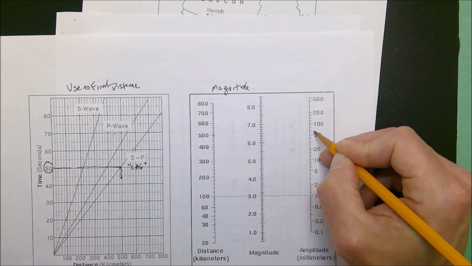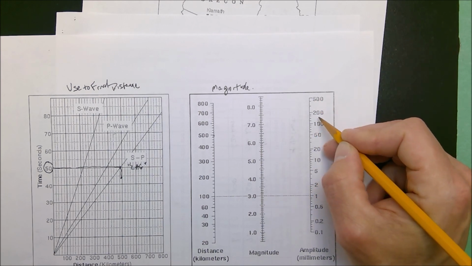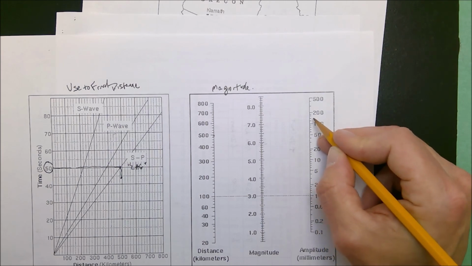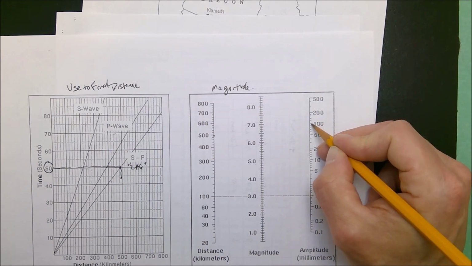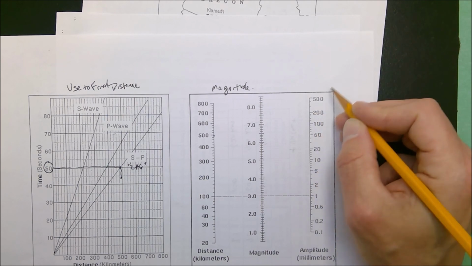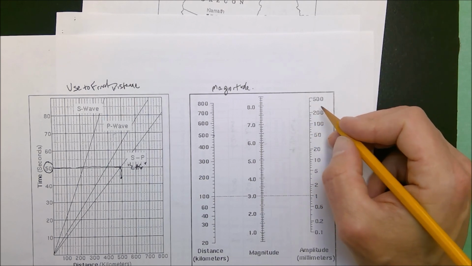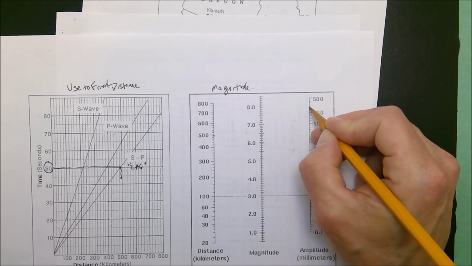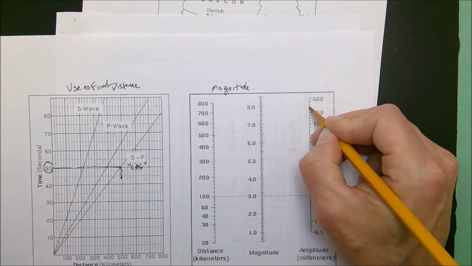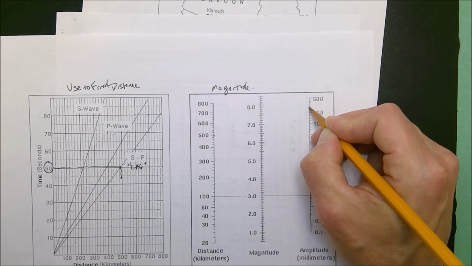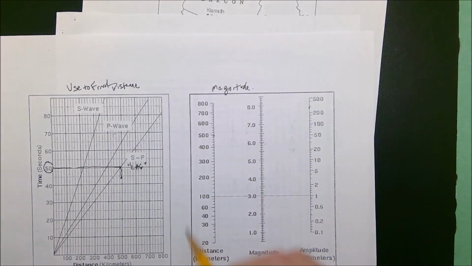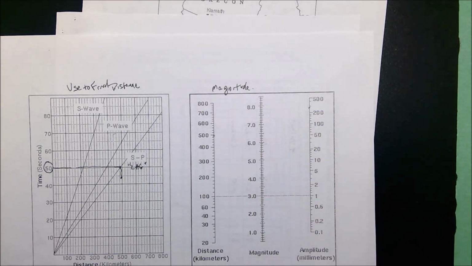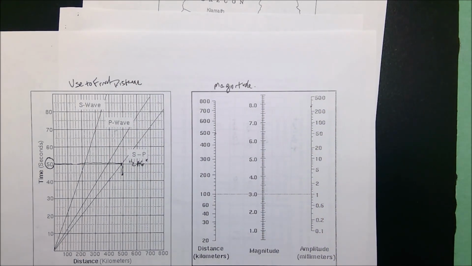Now, these scales are logarithmic, it looks like. These are going by ones, but up here, these are going by 20s. These are going by 100s. So between 100 and 200 and 300 is 280. So 280 should be a point right there. So we plot the distance on one side and the amplitude of the S wave on the other.